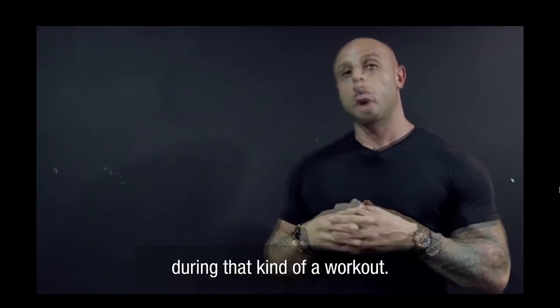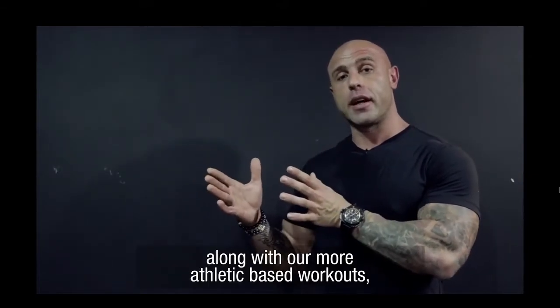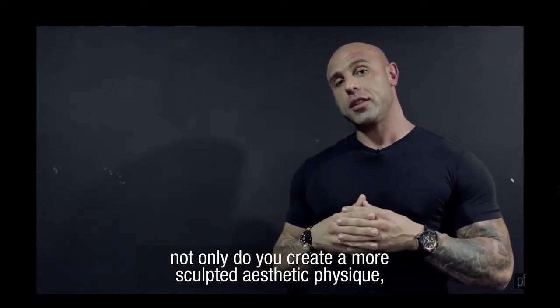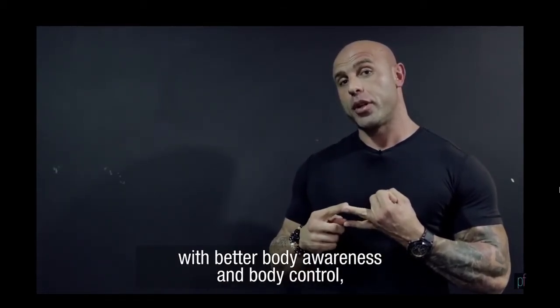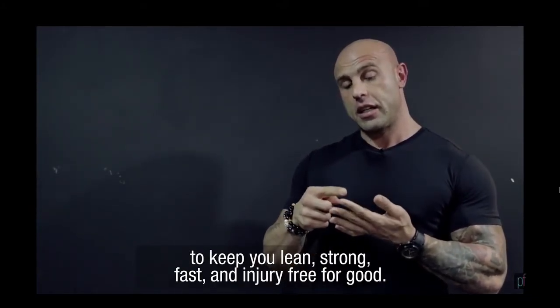When you combine our hypertrophy training along with our more athletic-based workouts, not only do you create a more sculpted aesthetic physique, but you benefit from having a more balanced body with better body awareness and body control to keep you lean, strong, fast, and injury-free for good.